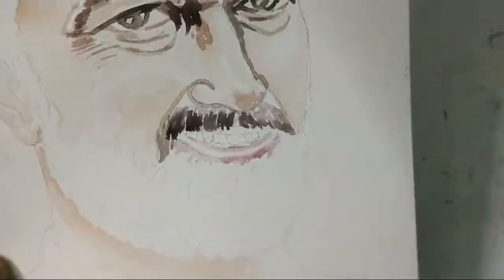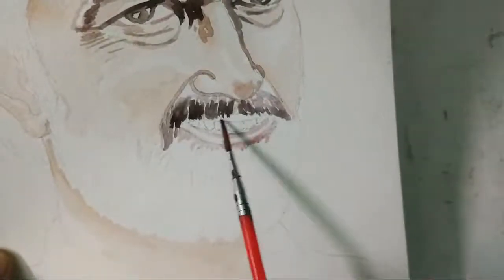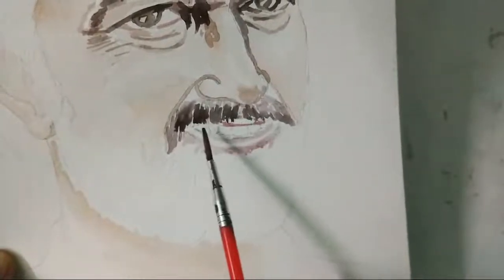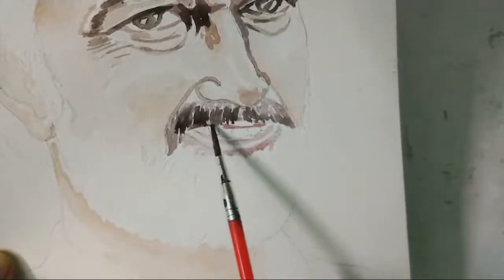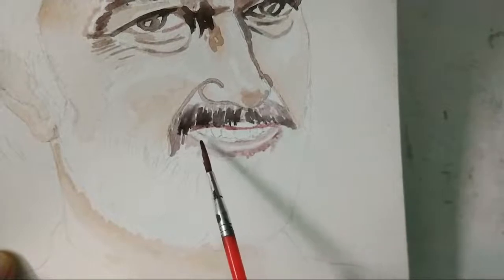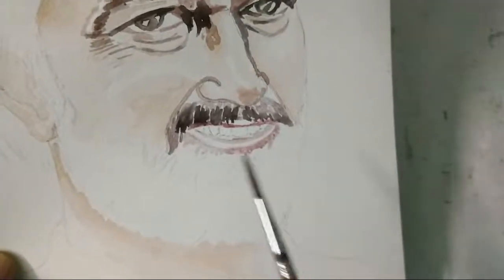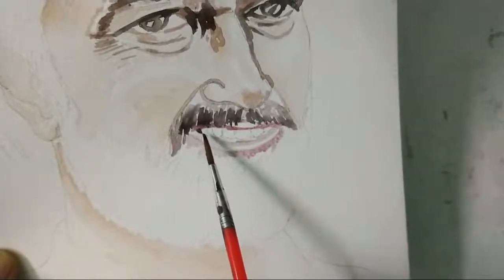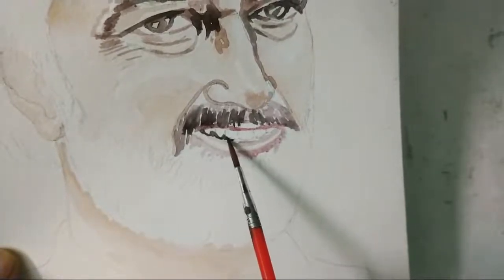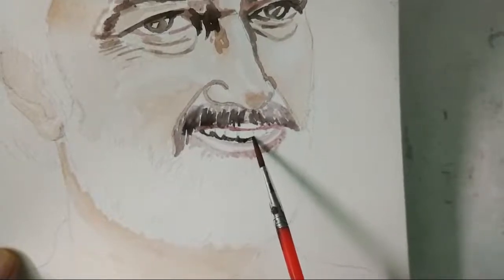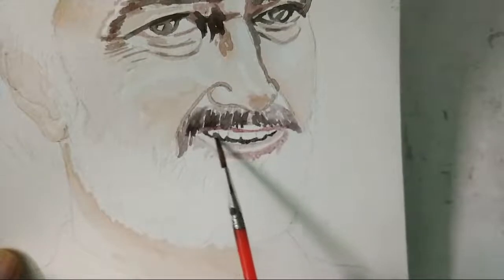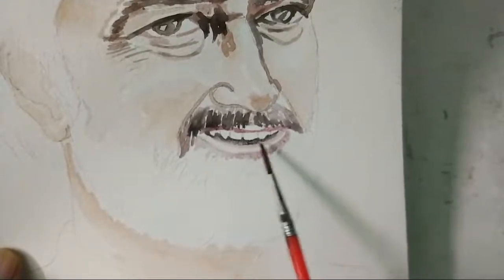Now to show the lips, I will do the upper lips first. The upper lips have teeth, and the lips have a slant, that is the style. To highlight the teeth, I will make the outer part of the teeth dark. You can see what I am doing now. When you make this area dark, the teeth automatically become highlighted. Now spread this and make the color spread out.